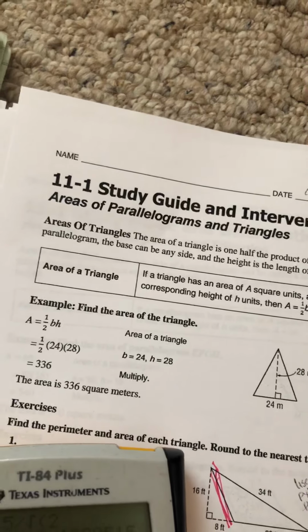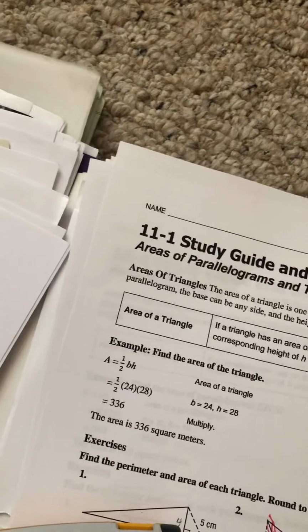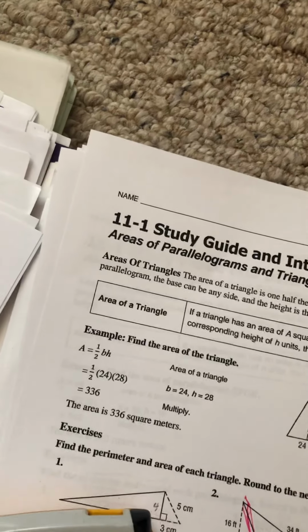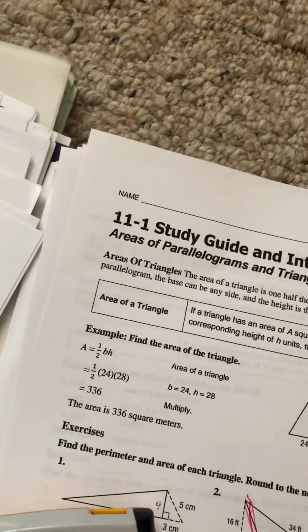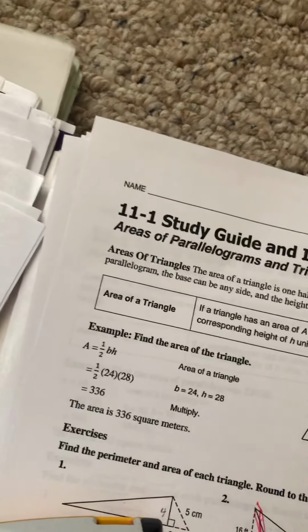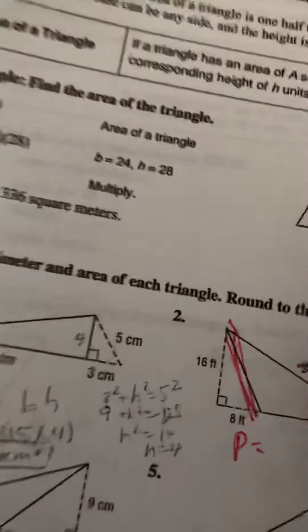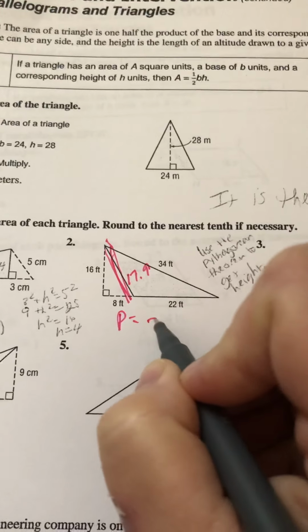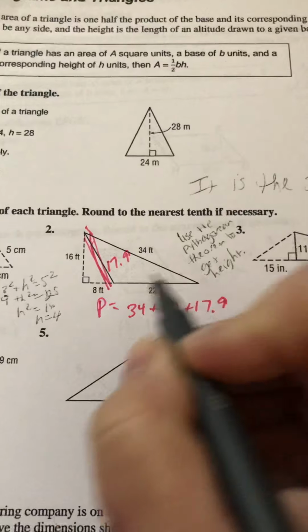16 squared plus 8 squared. And so it's the square root of 320 is that side. If we take the square root of 320, we get 17.9 approximately. So we have to use the Pythagorean theorem. We had the height, but we need this side. So our perimeter, we're going to add 34 plus 22 plus 17.9.